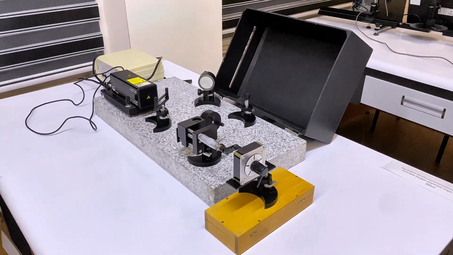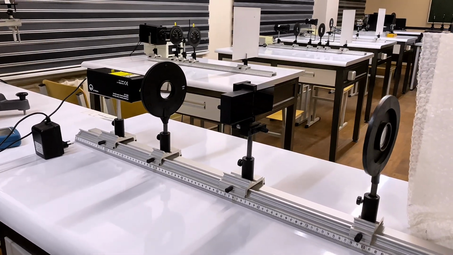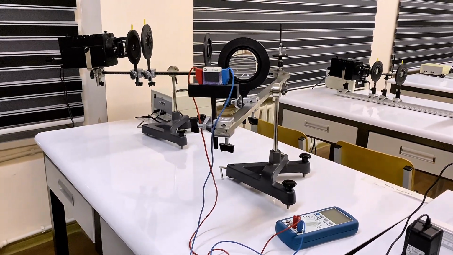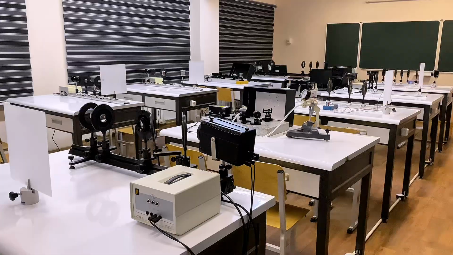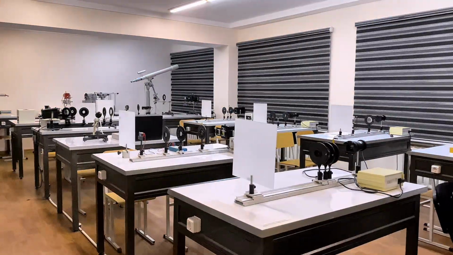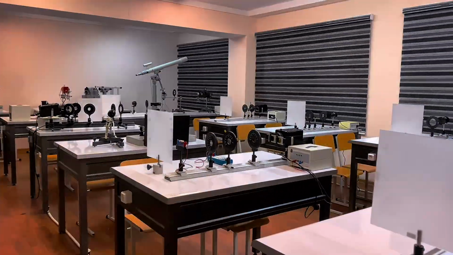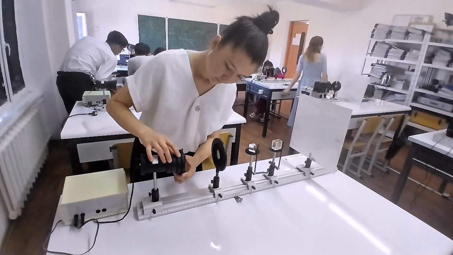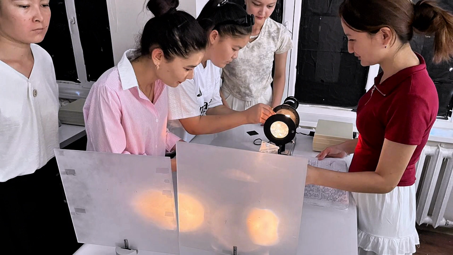investigation of the rotation of the plane of polarization in a sugar solution, temperature dependence of black body radiation intensity, study of radiation spectrum lines using a diffraction grating spectrometer, investigation of the properties of polarized light, polarization laws for lambda-2 and lambda-4 plates, study of the linear spectra of inert gases and metal vapors using a prism spectrometer, determination of the wavelength of light using a diffraction grating, determination of the refractive index of gases using a Rayleigh interferometer.